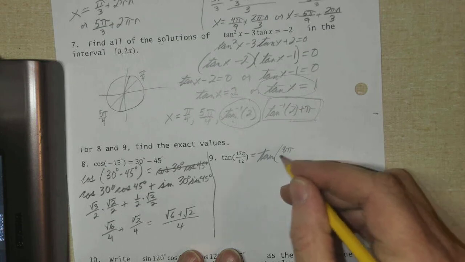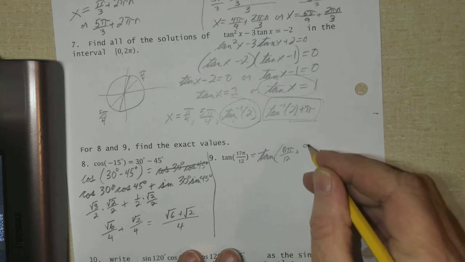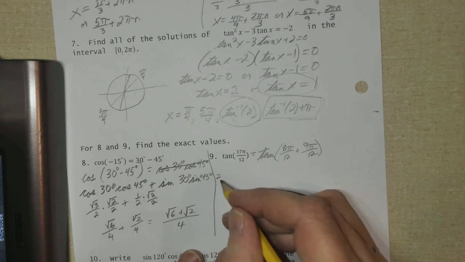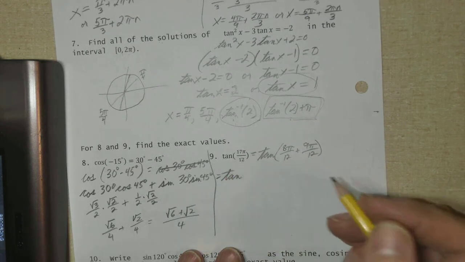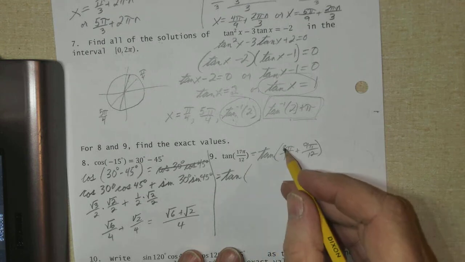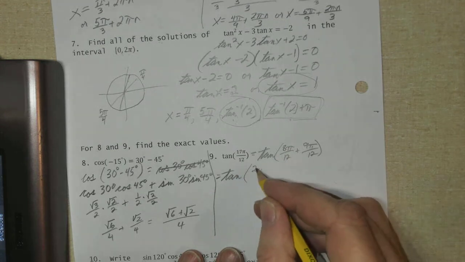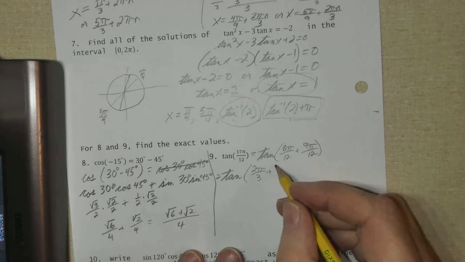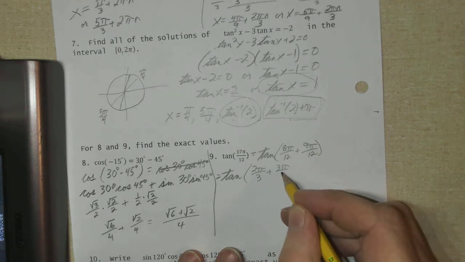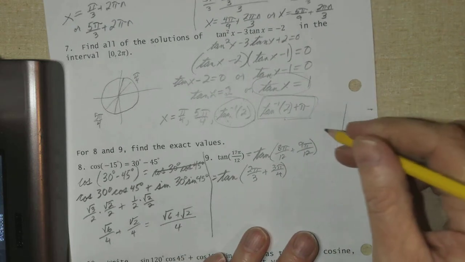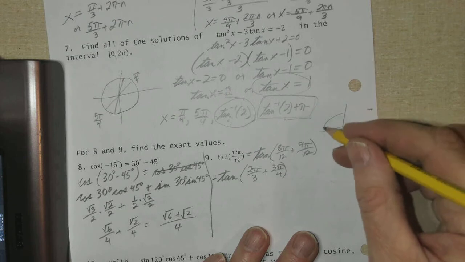So I'm going to write tangent of 8 pi over 12 plus 9 pi over 12, which is the tangent of 2 pi over 3 plus 3 pi over 4. Okay, need to look at those real quick.